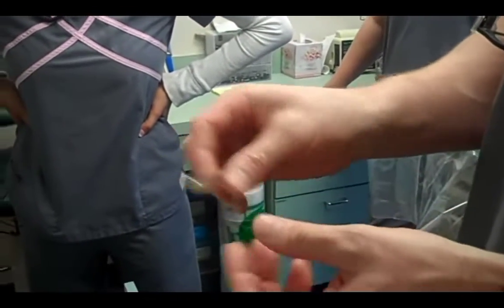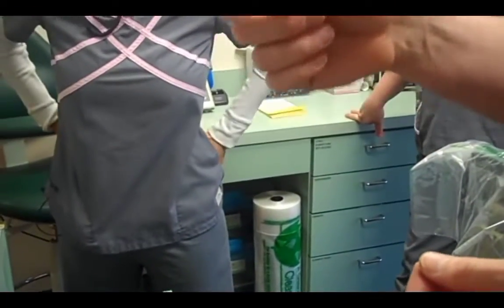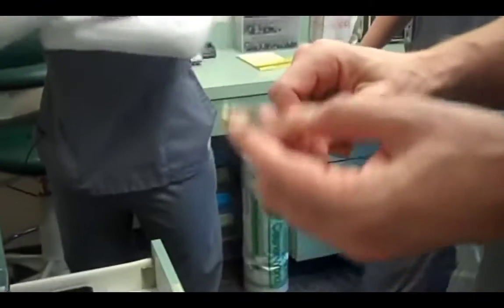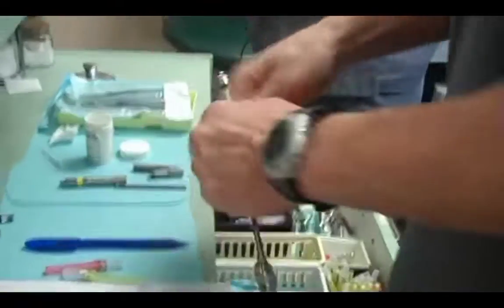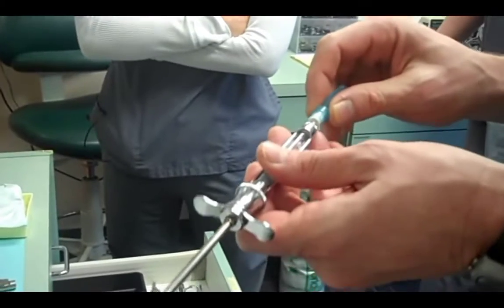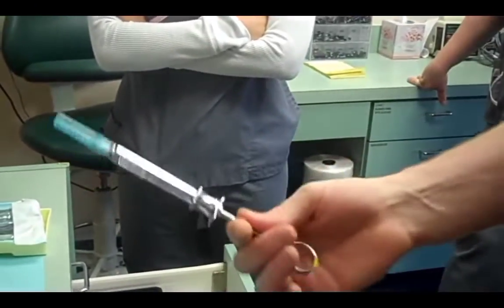That means if we're going to do any upper tooth and every single lower tooth except for lower molars, we're going to use septicaine. We're going to use septicaine in a regular syringe, place it like that, and we're going to use a 30-gauge needle, which is a blue. Whenever you load this, load it just like that.